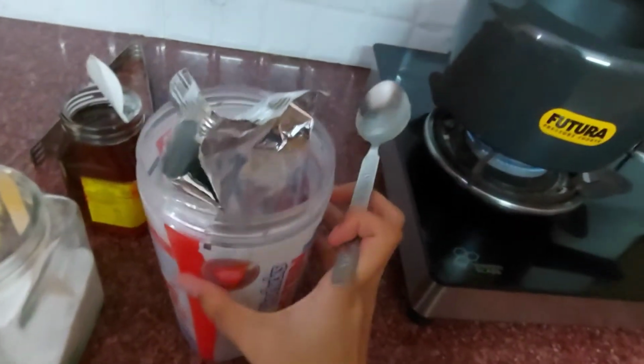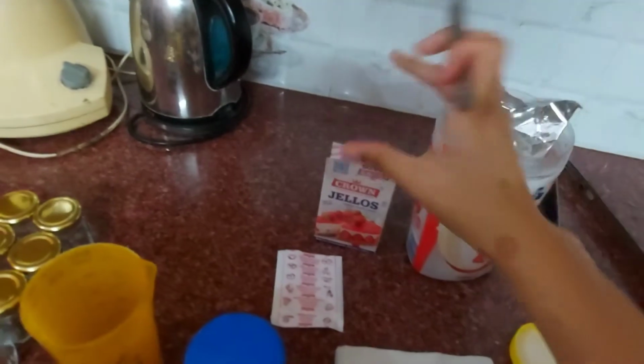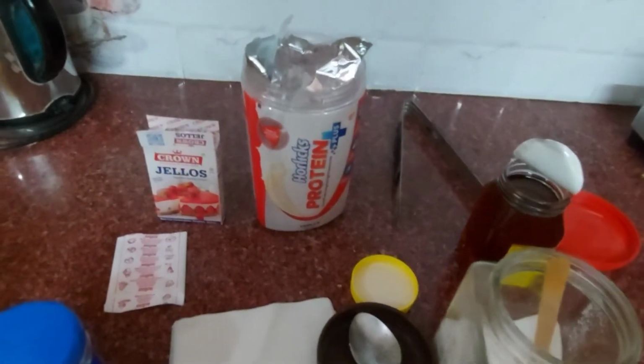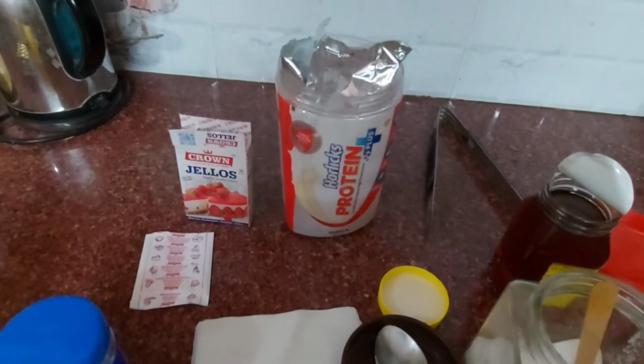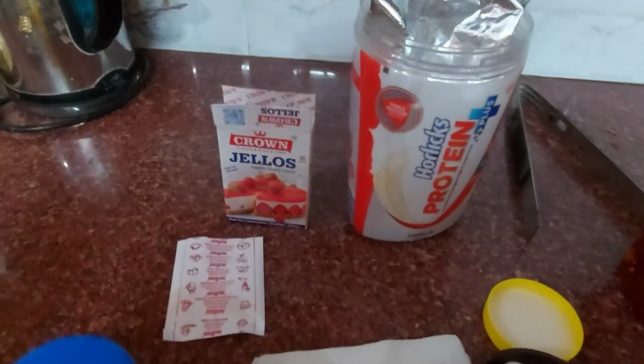Now I'm going to add this, 1 or 1.5 tablespoons of gelatin.